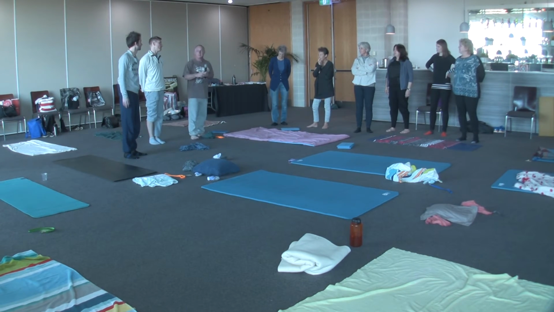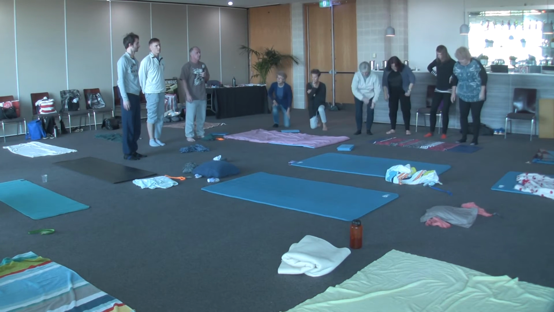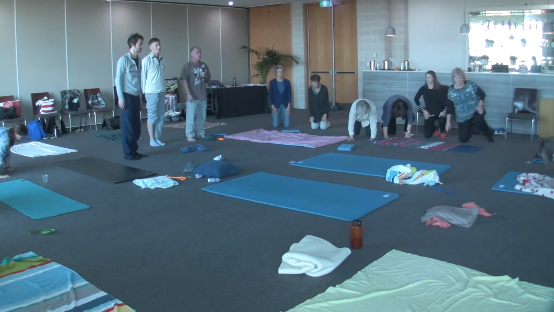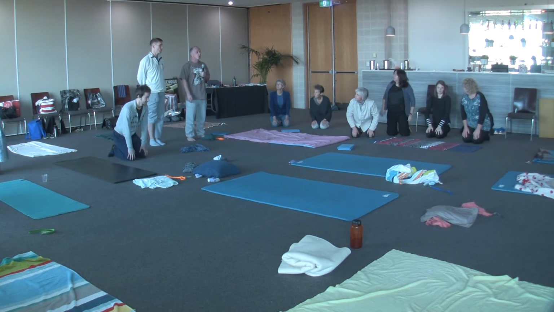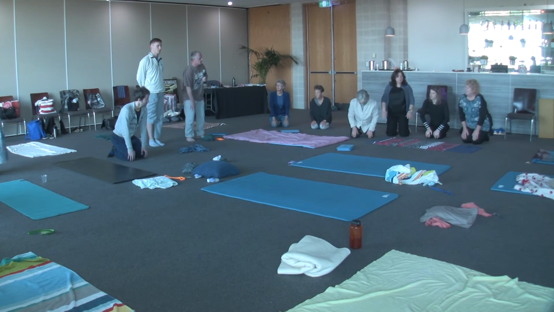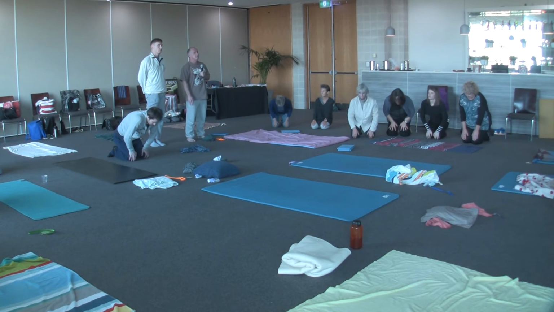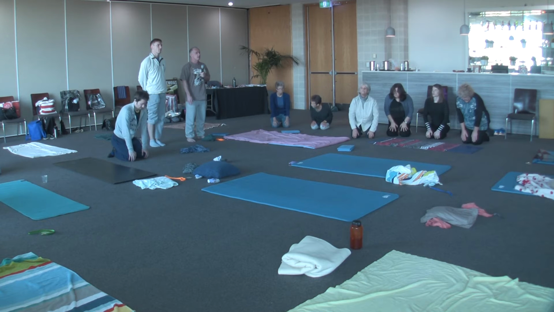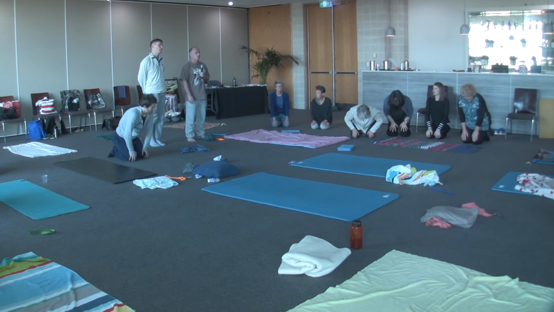If you kneel down on your knees, put your hands on your knees. And if you lean forward, keeping your hands attached to your knee, lean forward and lean back. That's proximal to distal in your elbow, bending your elbow.